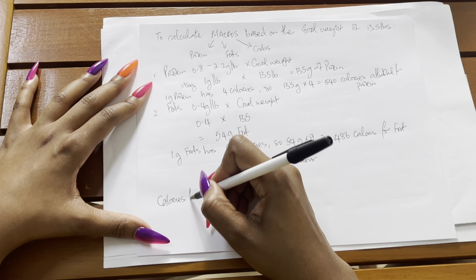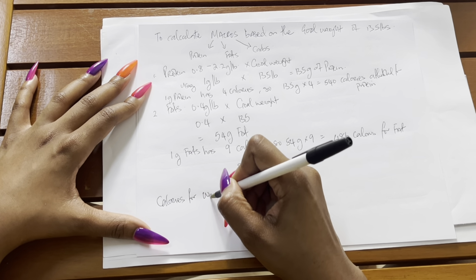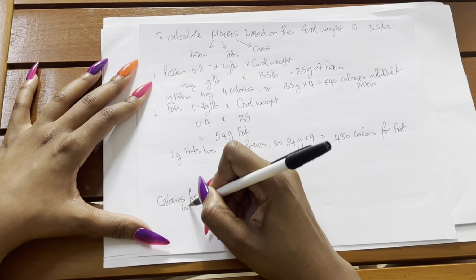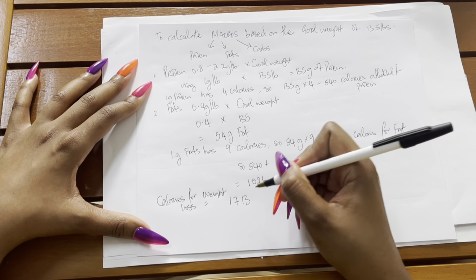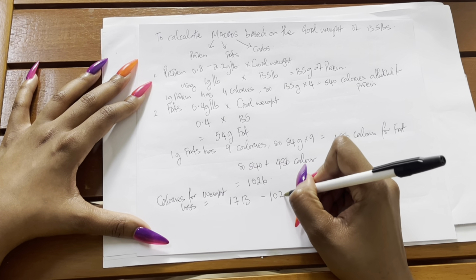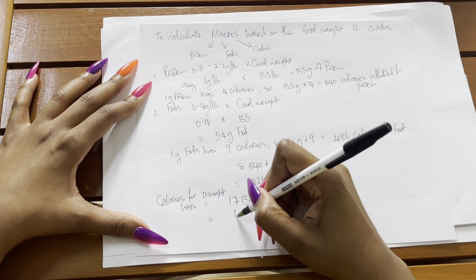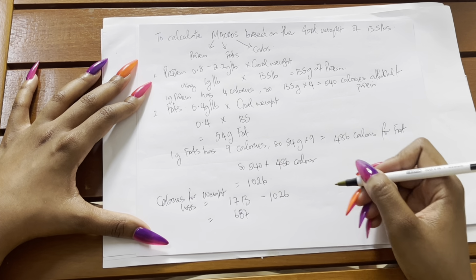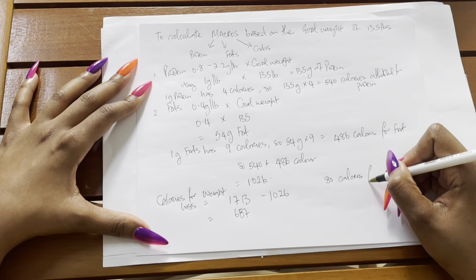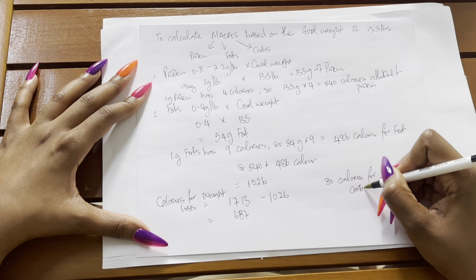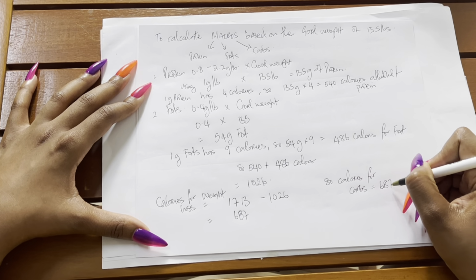So we subtract the 1,026 from the 1,713, and that would give you 687. And so you would have 687 calories from carbs to eat in order for her to remain in her calorie deficit of 500 calories, right?